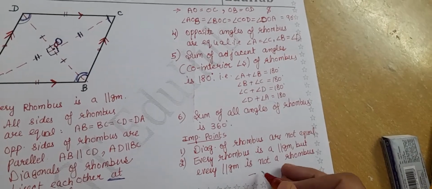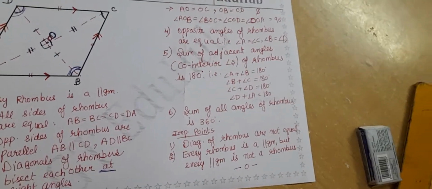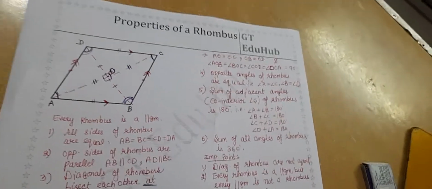So students, this is all in this video. I hope you must have well understood the properties of a rhombus.